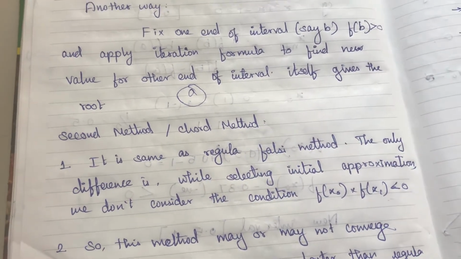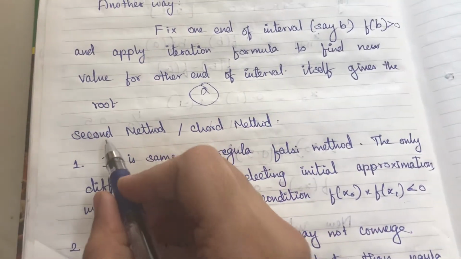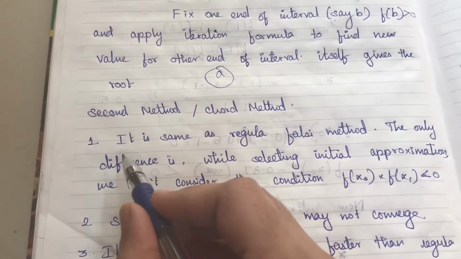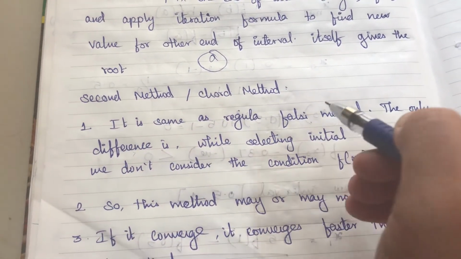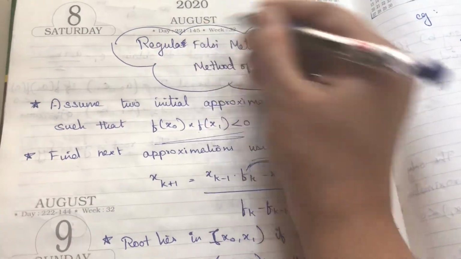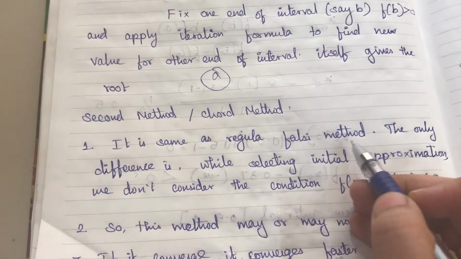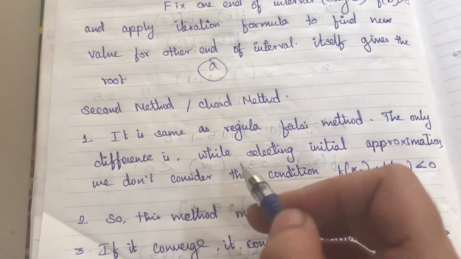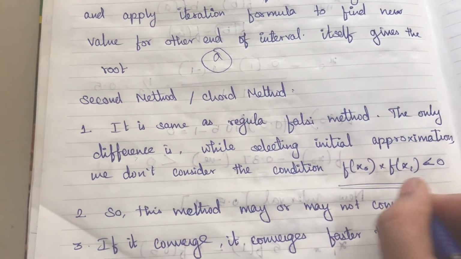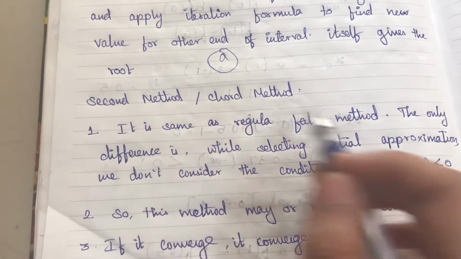These two things help to give the roots. Second method, or Chord method. It is the same as the Regula Falsi method. The only difference is that while selecting the initial approximation, we don't need to consider this condition. So this is the only condition in the second method.